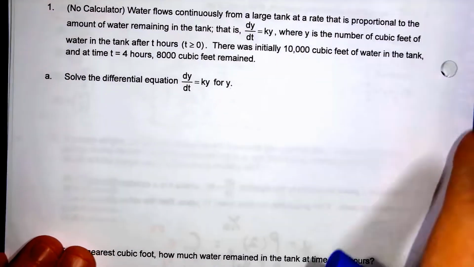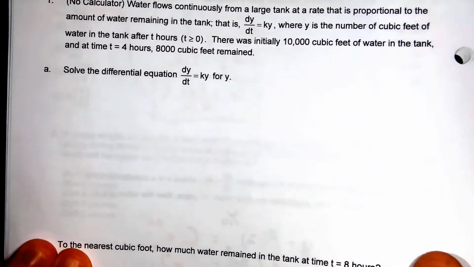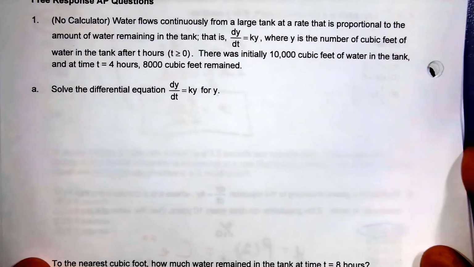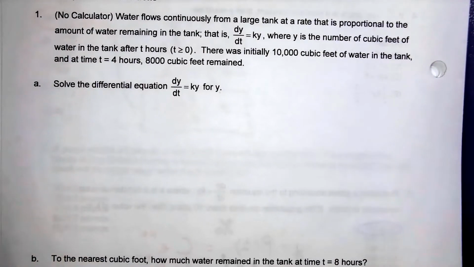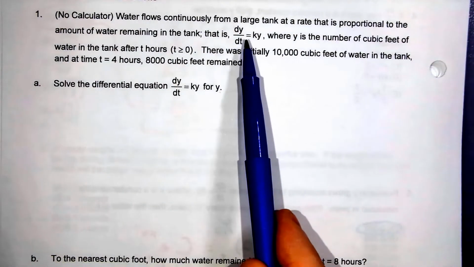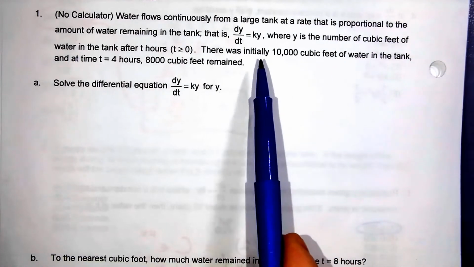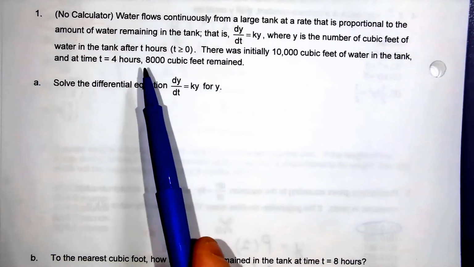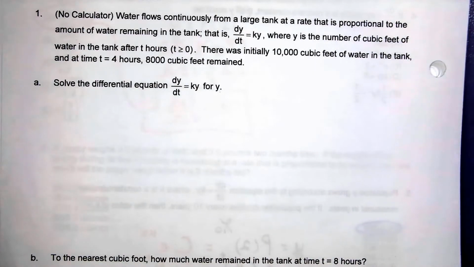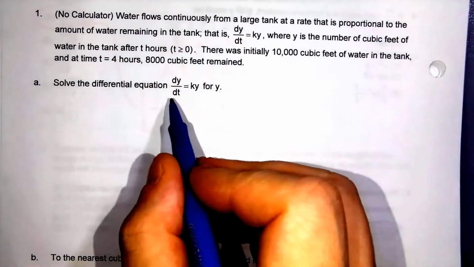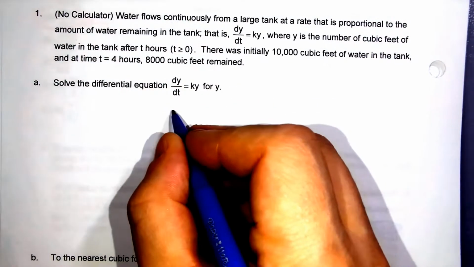So let's come down here to this free response problem. Water flows continuously from a tank at a rate proportional to the amount remaining. So they're giving us the same differential equation. They also told us there was initially 10,000 and at time equals 4, 8,000 was there. So this time they're actually literally asking us to solve for it, so we have to go through the steps.